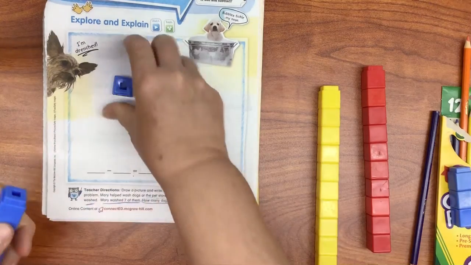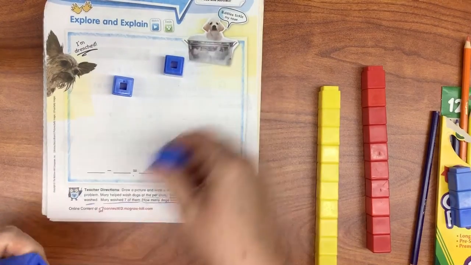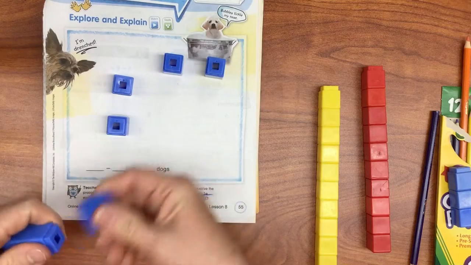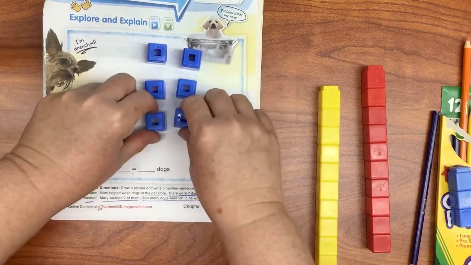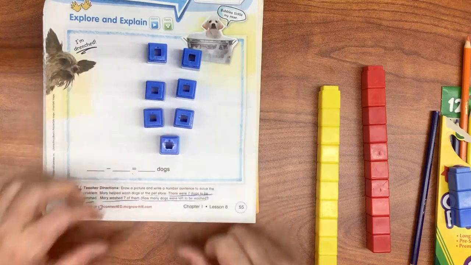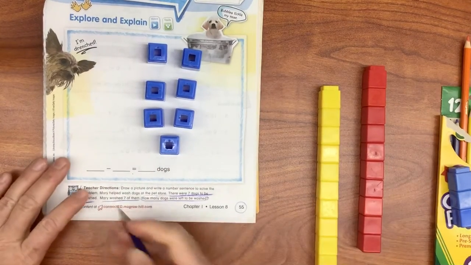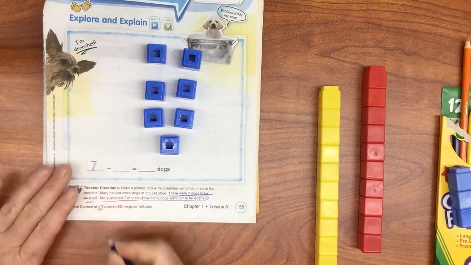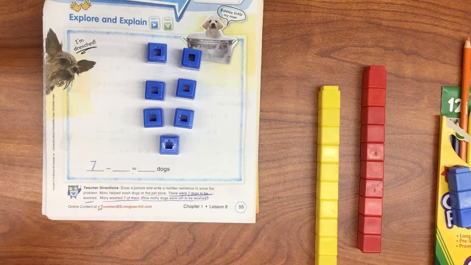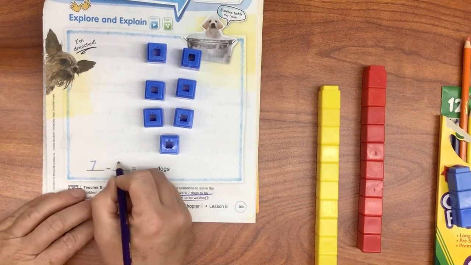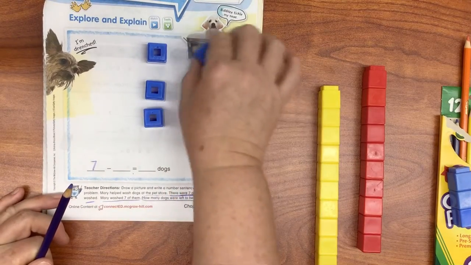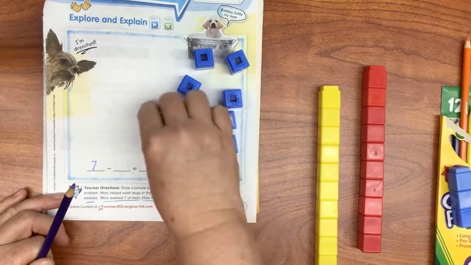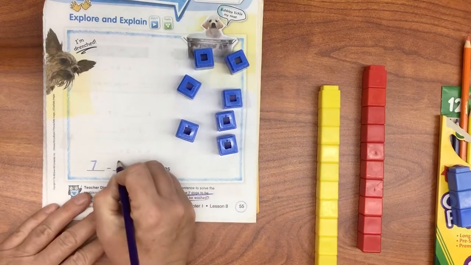Okay, I'm going to place them on my paper. Here's my 7 dogs waiting to be washed. There we go. So 7. And she washed 7 of them. So this one got a bath. 1, 2, 3, 4, 5, 6, 7. 7 of them got a bath.